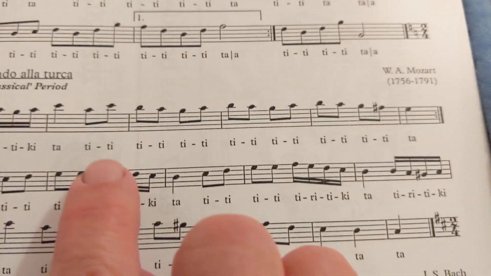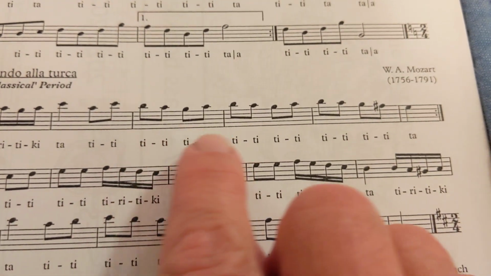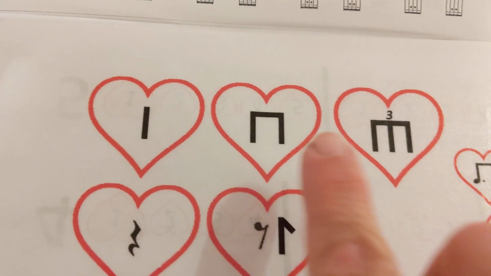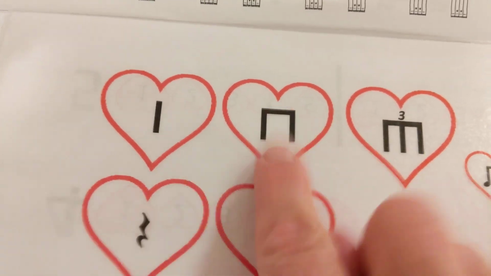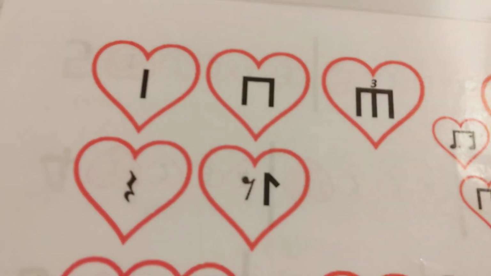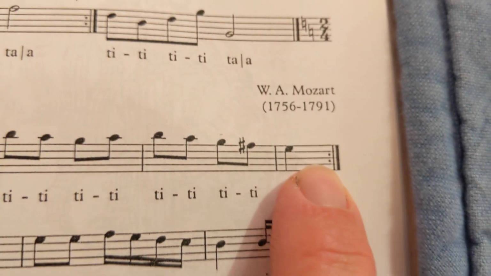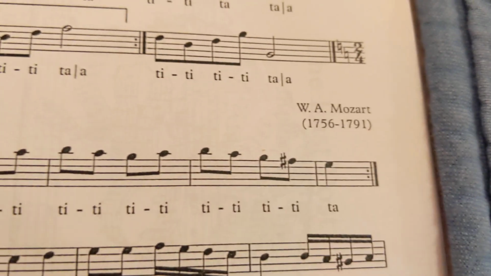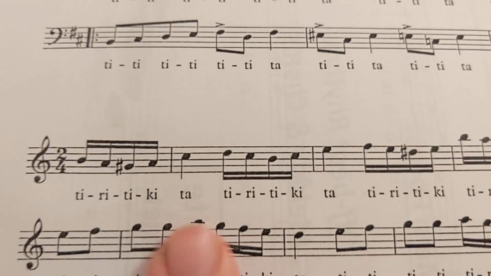This is easy again. Ti ti ti ti ti ti ti ti ti ti ti ti ti ti ta. And what do you see at the end of the line there? Ah, it's a double bar line with those repeat marks, the 2 dots there, which mean you go back to the beginning. Let's do the whole thing.